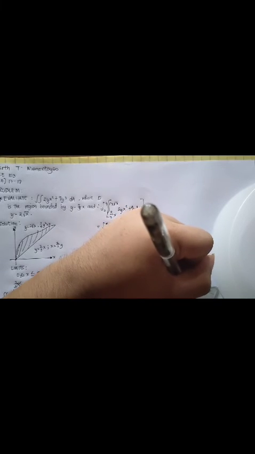So the answer would be 24,057 over 5. Or we can simply divide it: 24,057 divided by 5 will be 4,811 remainder 4, or 4/10. So this is the answer.